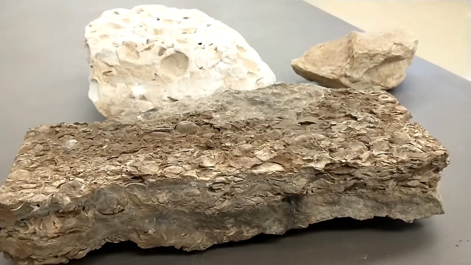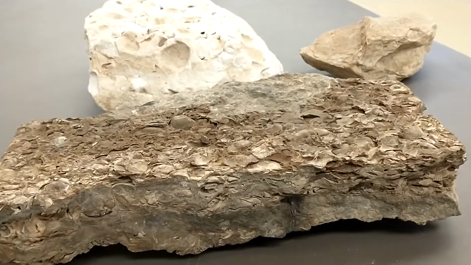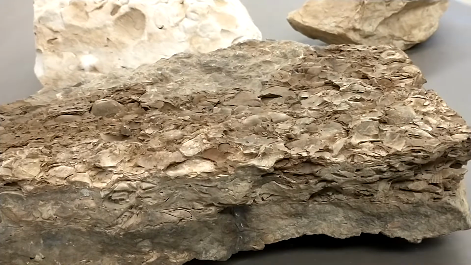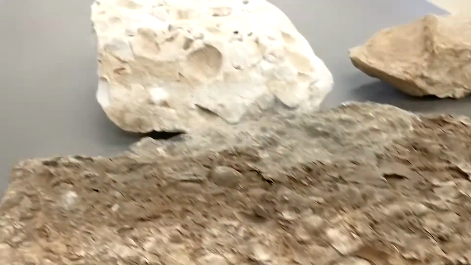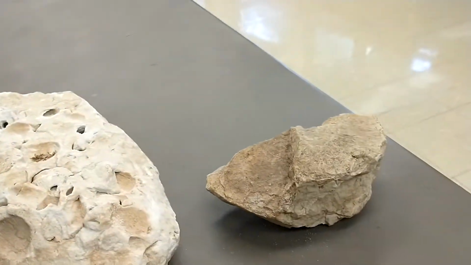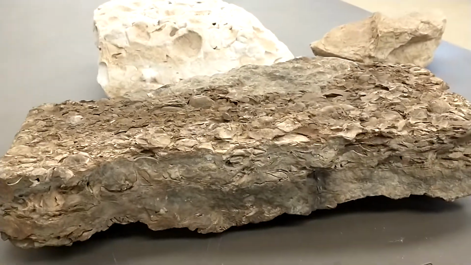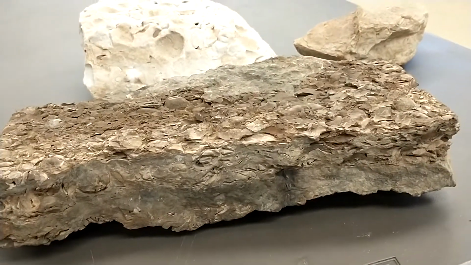So I want to first show you some sedimentary rocks. These three rocks that we're looking at, this rock, and this one and the other one back here, are all what's known as sedimentary rocks. These are rocks that form underwater.